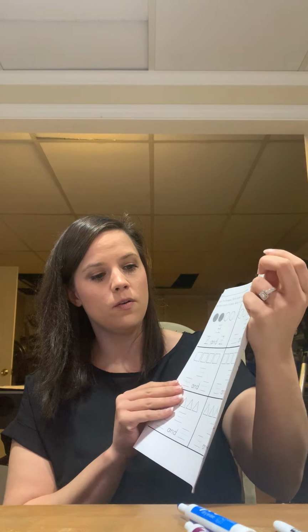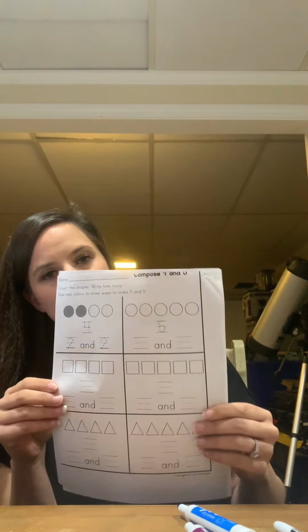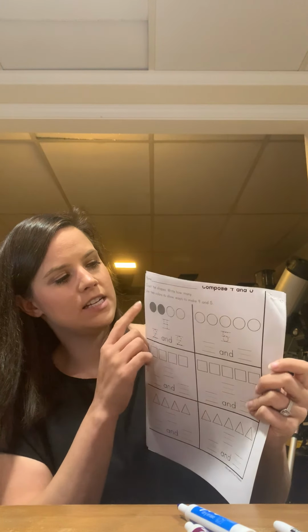Then on the back, it's just like the one before. Composing 4 and 5. So it's got a little bit of 5 in there. So it's got 4 circles, 2 are dark and 2 are light. So that represents 2 and 2.